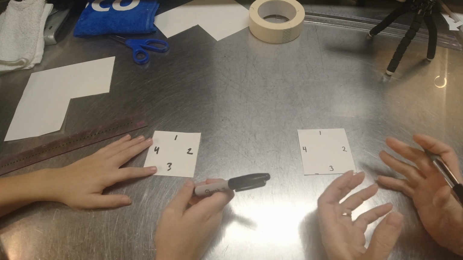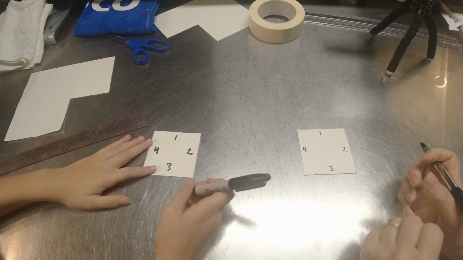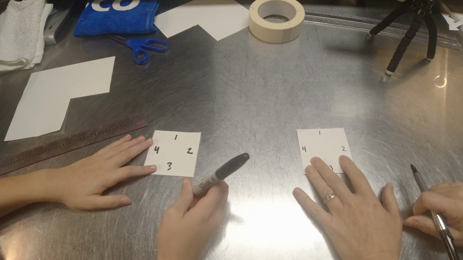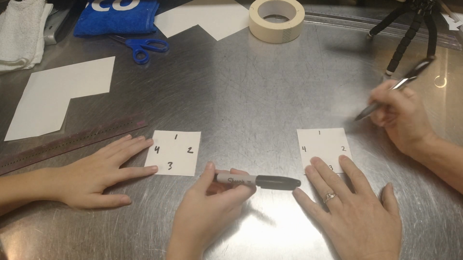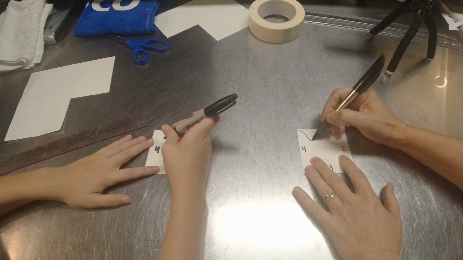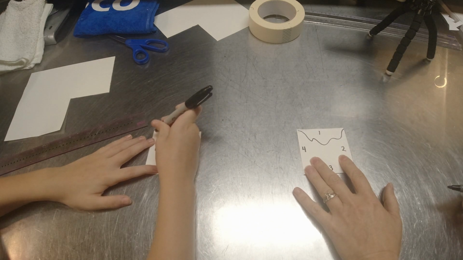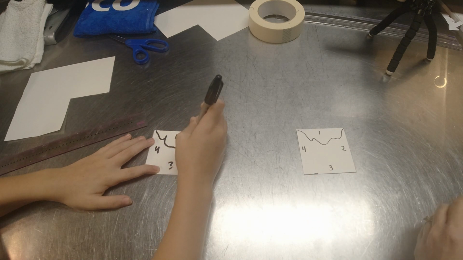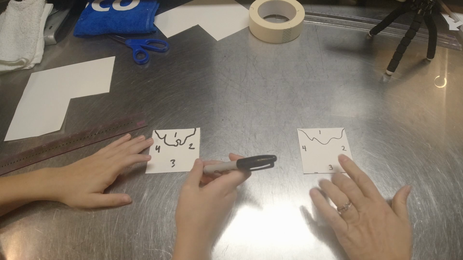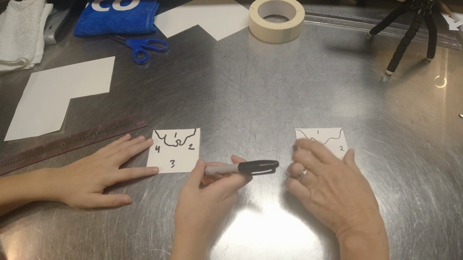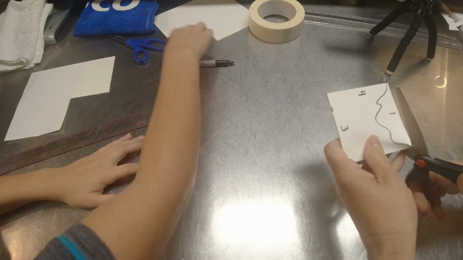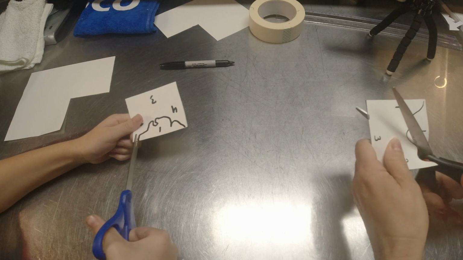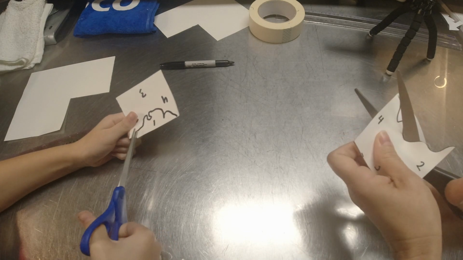So we're creating a unique shape to make our tessellation picture with. It can be any kind of lines that you want, but we're only going to draw on side 1. I want you to make some kind of unique shape that goes from one edge to the other. All right, so you are going to cut out what you just made on side 1. Grab your scissors and cut out that shape. Easier.